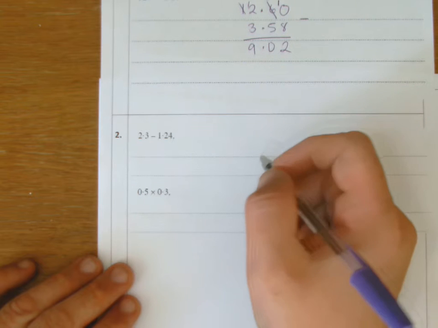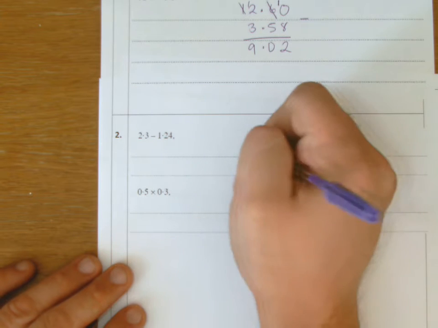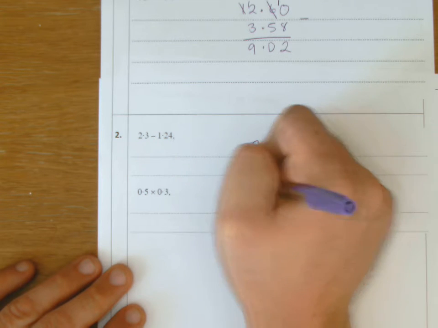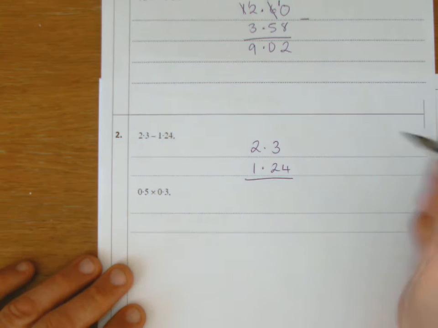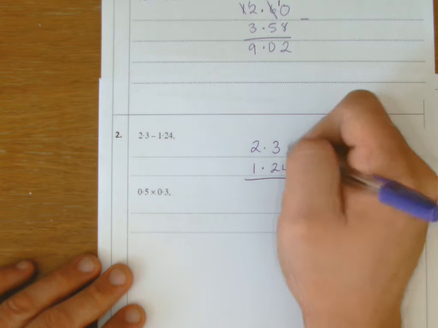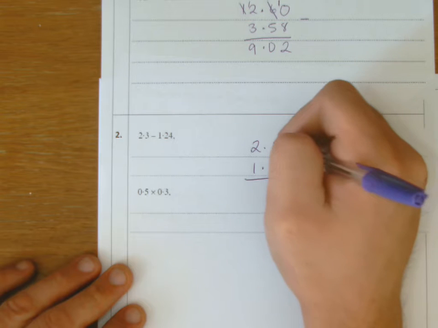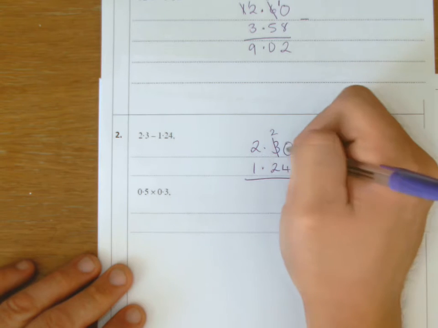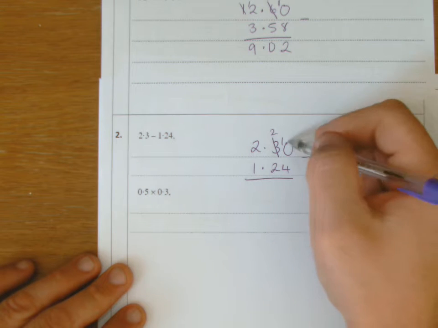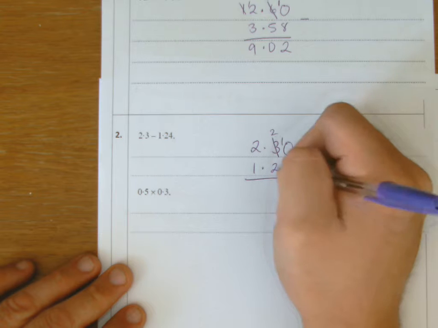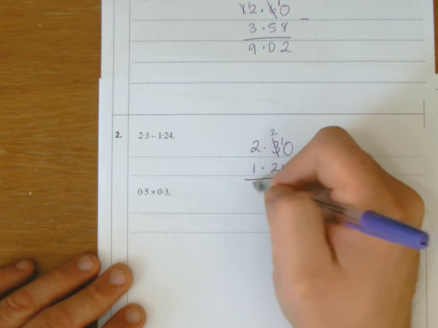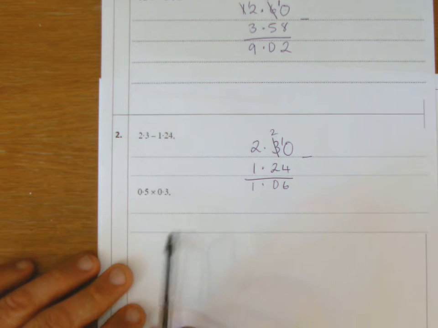2.3 take away 1.24. So again, line it up like this. Now we've got nothing here, so 0 take away 4 we can't do, so we borrow from the 3, so it becomes a 2. And then we have the 1 that we borrowed, we put here, so 10 take away 4 is 6. 2 take away 2 is 0. 2 take away 1 is 1, so 1.06.